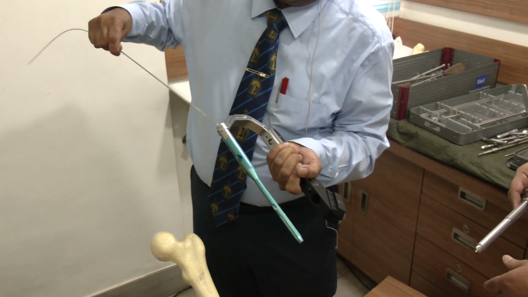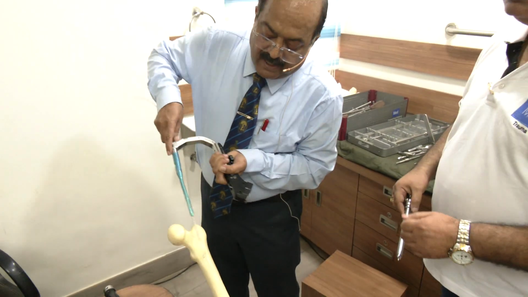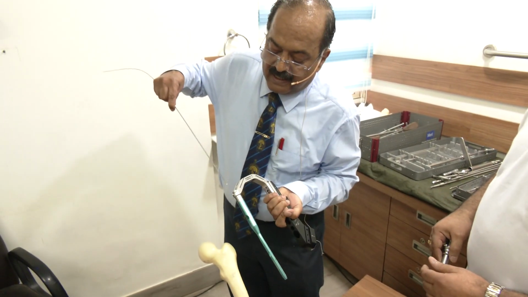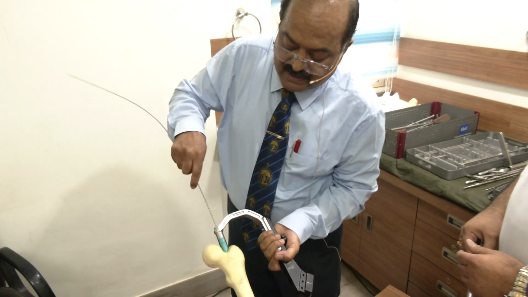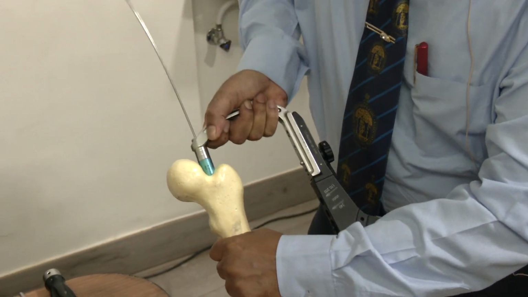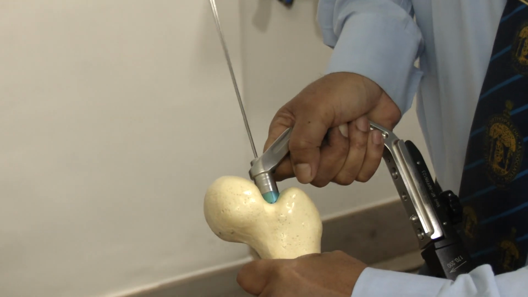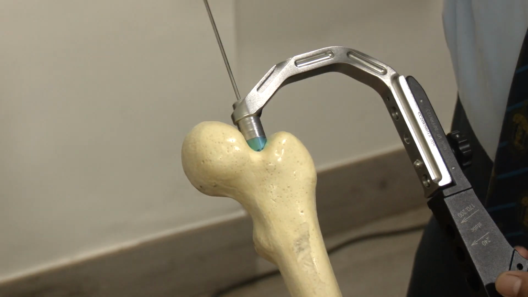Okay. This beaded guide wire can come out of the nail. So that's another advantage with the system. You need not exchange the jig guide wire for reaming and passing the nail. So I pass the nail approximately.